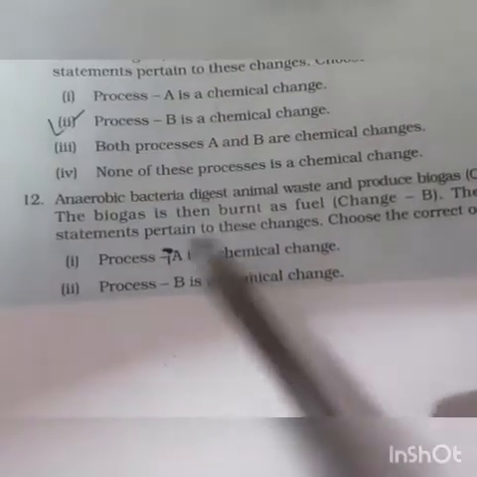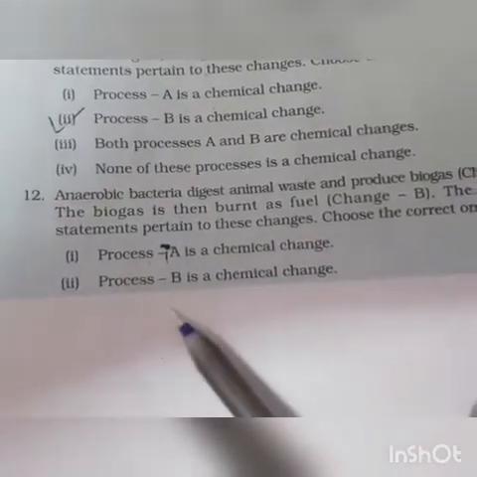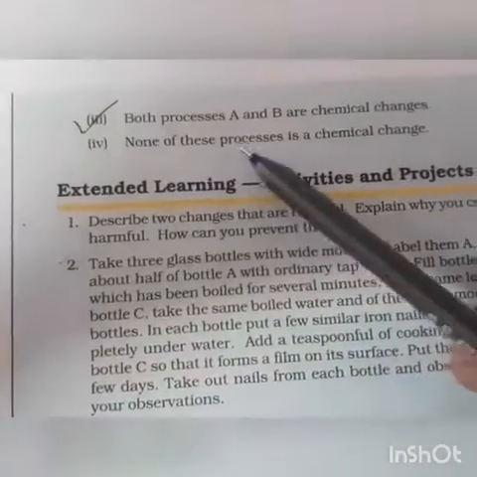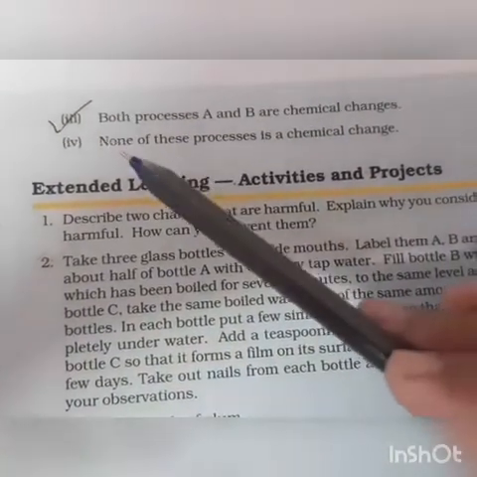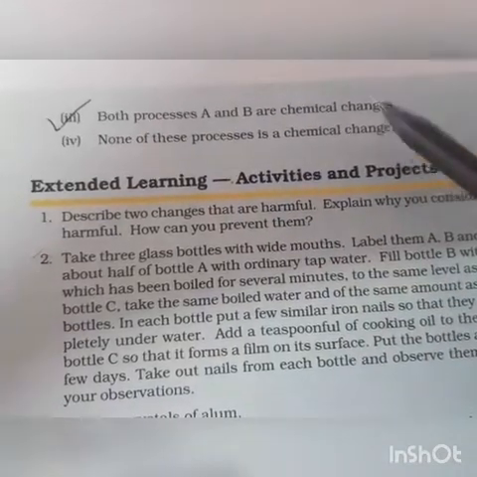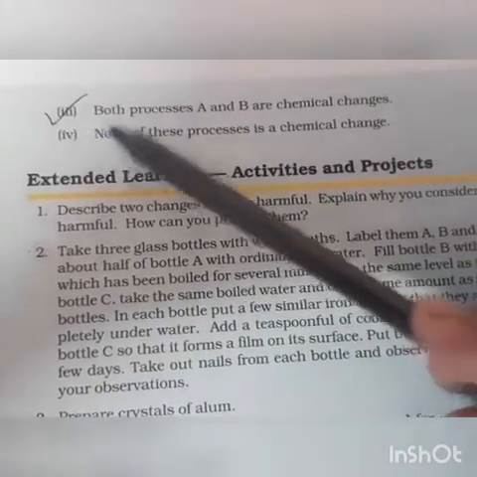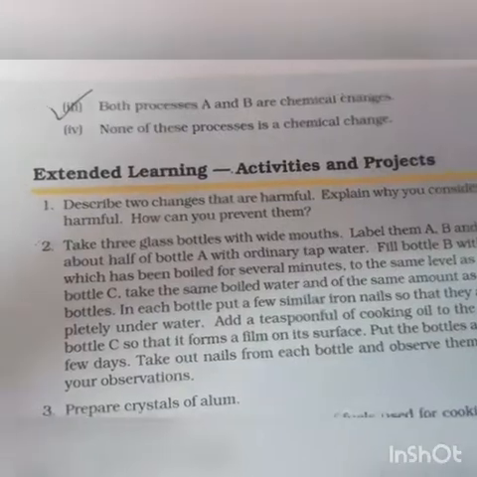Choose the correct one. Process A is a chemical change. Process B is a chemical change. Then C is both process A and B are chemical changes. And 4, none of these processes are chemical changes. The correct answer is the third option. Both process A and B are chemical changes.